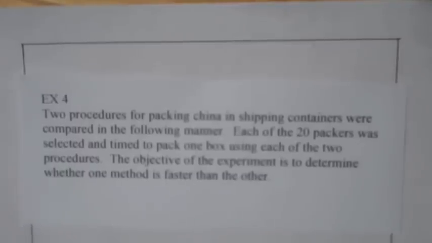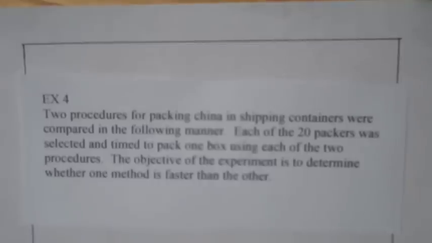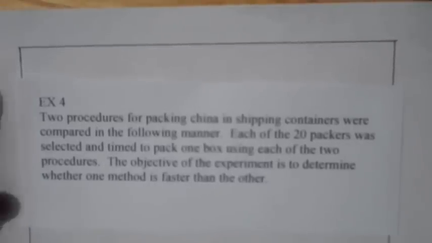So this is a means problem because I would write a number down, and eventually what I would do is take all the numbers, average them, and find the average that it takes to pack in one way and the average that it takes to pack in another way, and then compare those two numbers and be able to decide from there which one is faster. So this is a means problem.